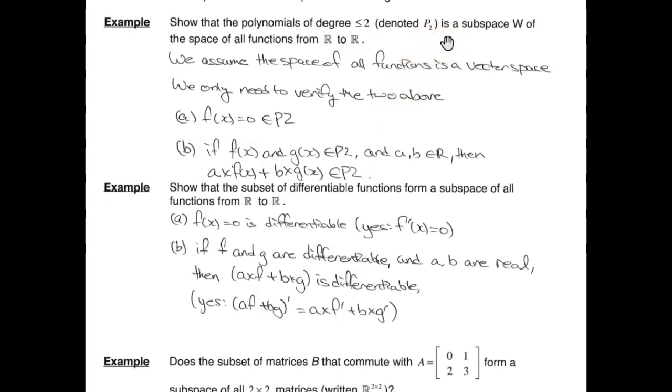You should think about that. How many dimensions does it have? I'll give you 4 seconds. Well, it's tricky because it's not 2. If you think of f of x as ax squared plus bx plus c, you actually have 3 things you can choose. You can choose how many x squareds, you can choose how many x's, and you can choose how many 1's. So there's 3 dimensions in the subspace of quadratic functions.